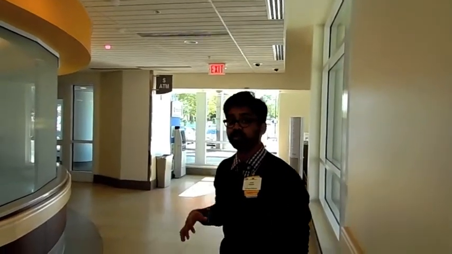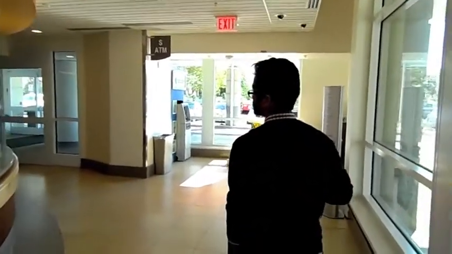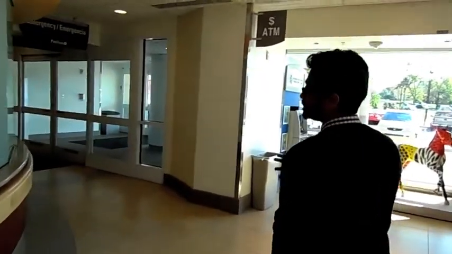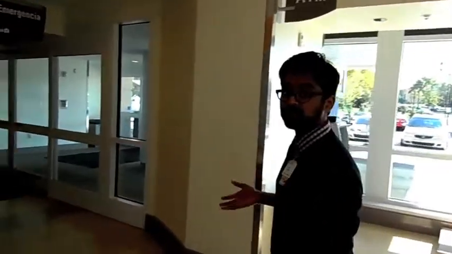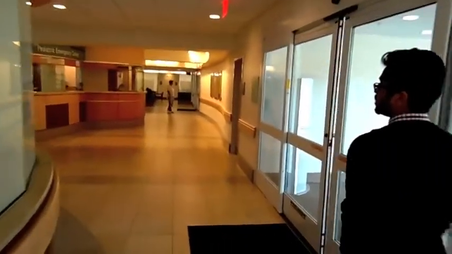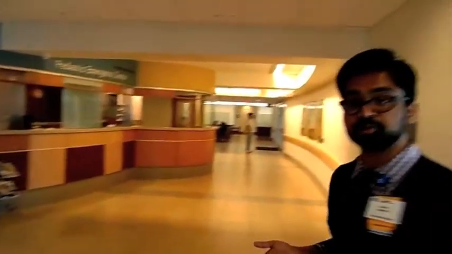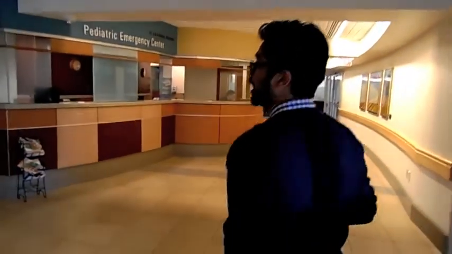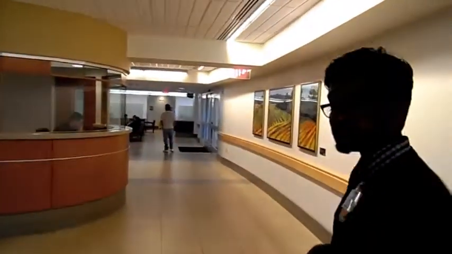So we just walked down the main hallway. What we're going to do now is come around to the lobbies for both the pediatric and the adult emergency rooms. What you're going to want to do is come here to the lobby and talk to one of the receptionists. Show them your badge and tell them that you're a medical student working with the ICM course. Here is the entrance for the pediatric side. And if you just go right down around this corner, you'll get to the adult side.